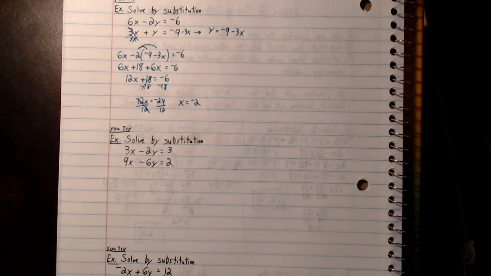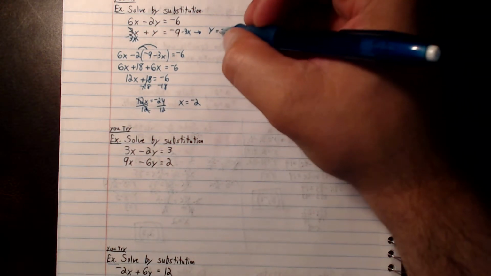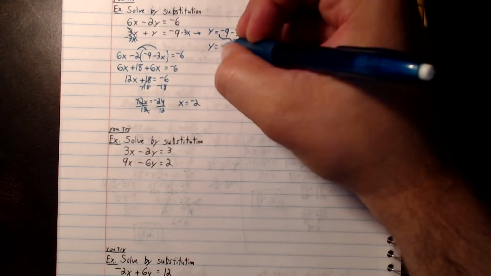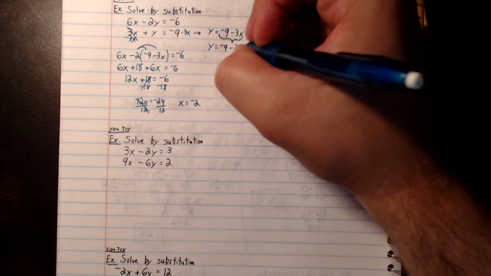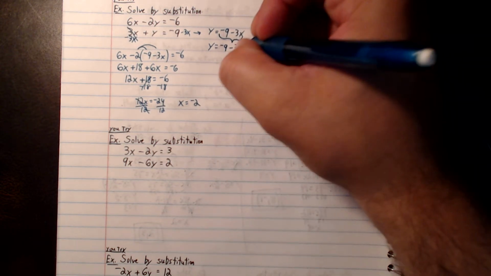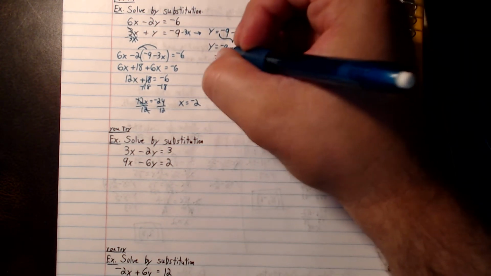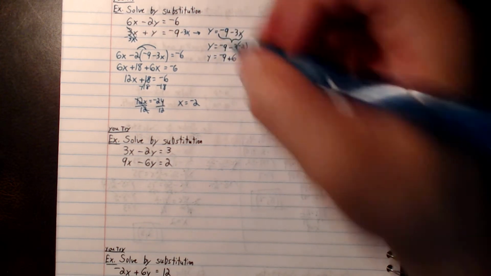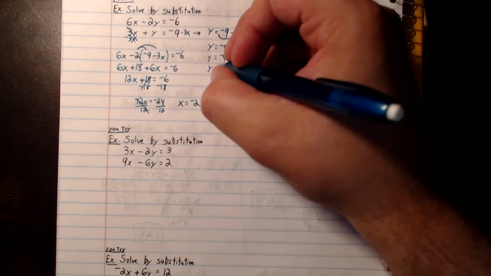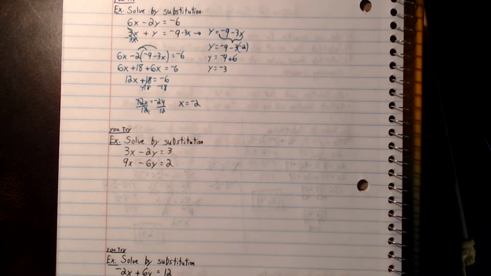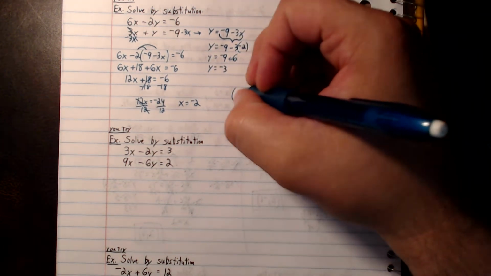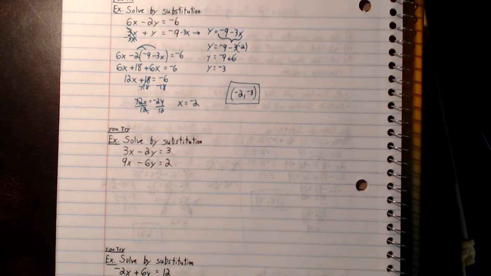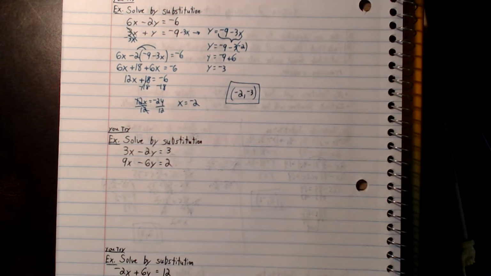Okay. Our final part, we're going to use this right here. Y equals -9 minus 3 times, we got -2 here. -3 and -2 is +6. -9 and +6 is -3. So we got 2 numbers, -2 and -3. That is our solution set for that first problem.